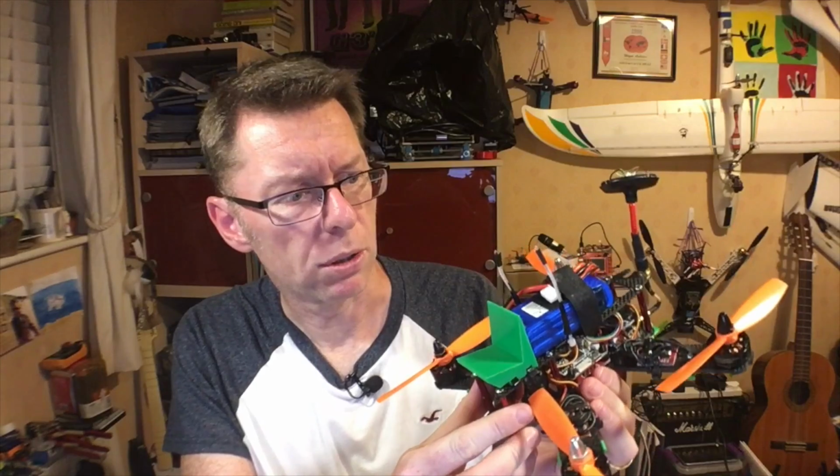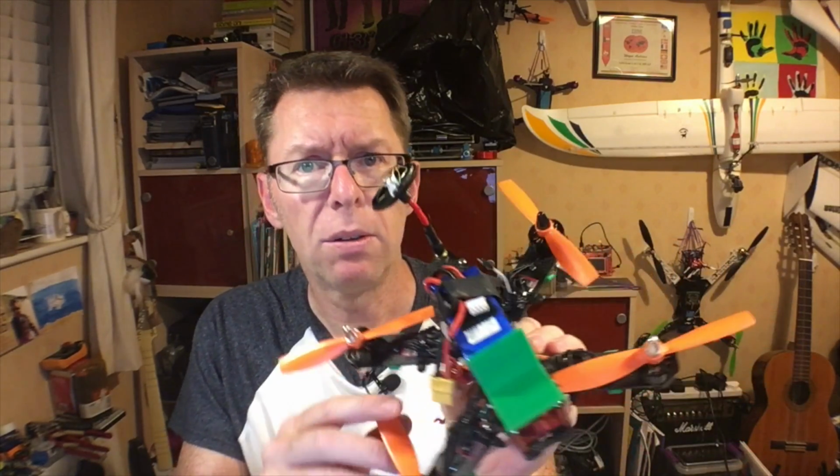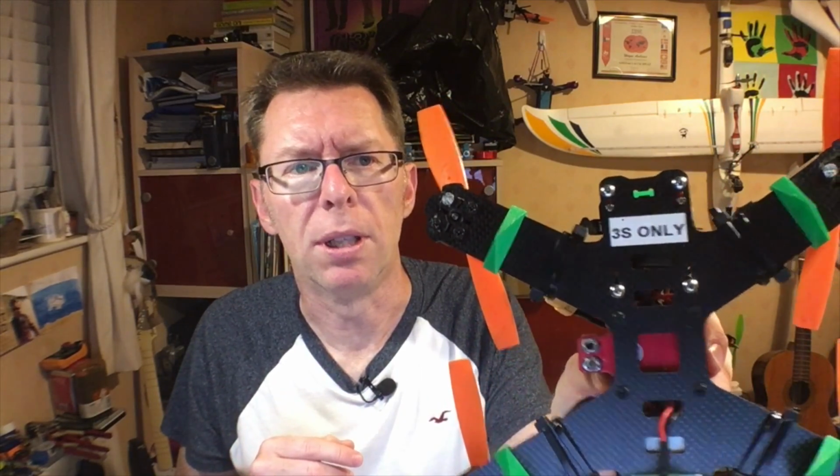So here is Rod's quad, all found. Not, as far as we can tell, a bit of damage to it. Even the props, all intact and good. The only thing I'll be having words with him about is having a sign that says free S only under your quad is not quite as good as saying, please call me.